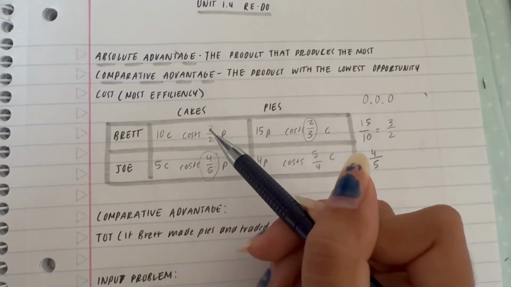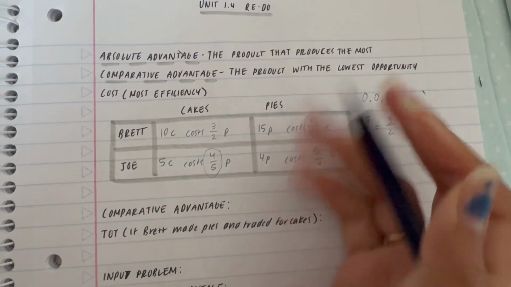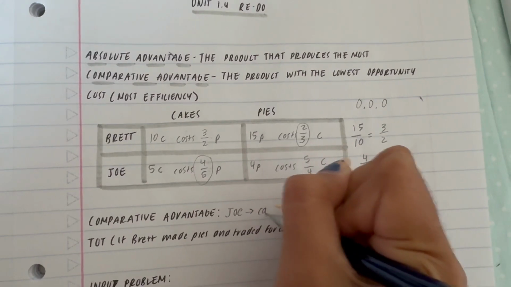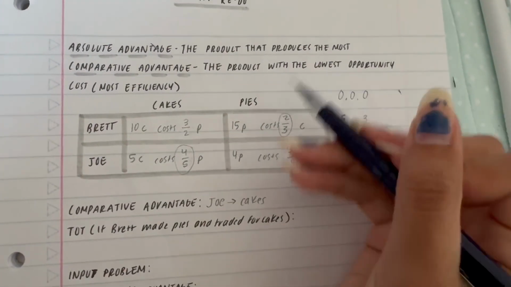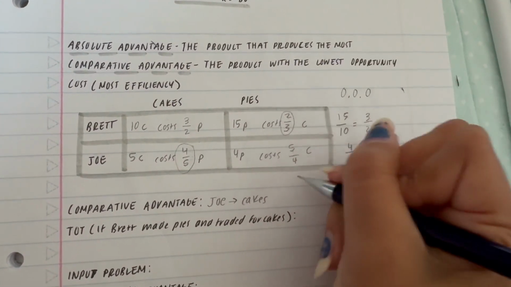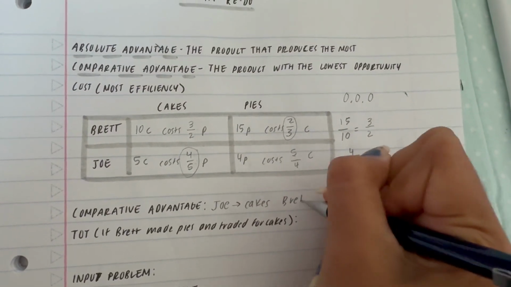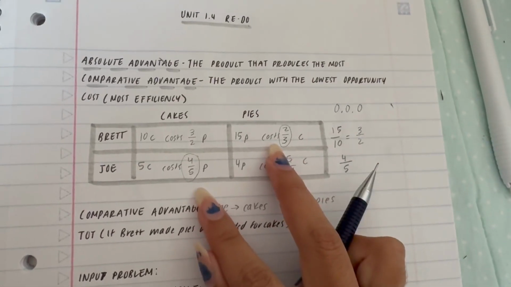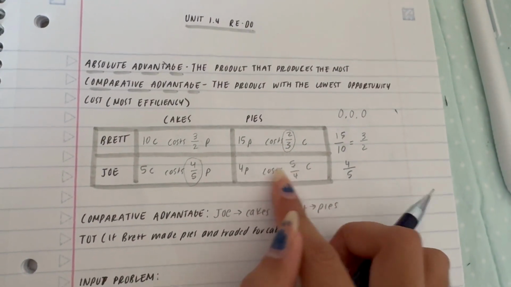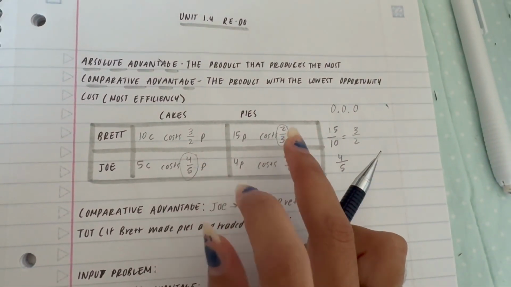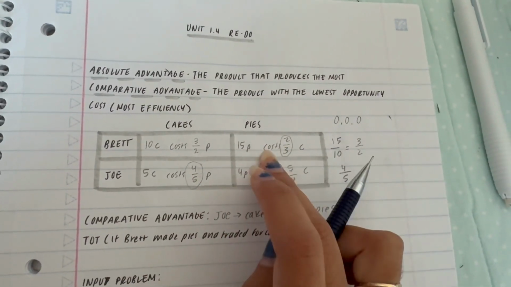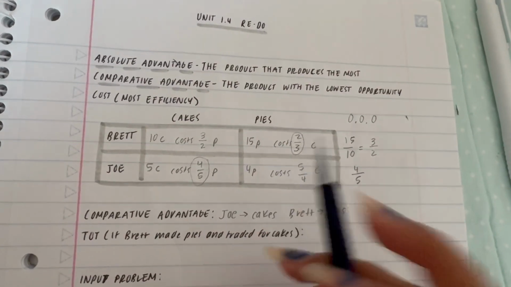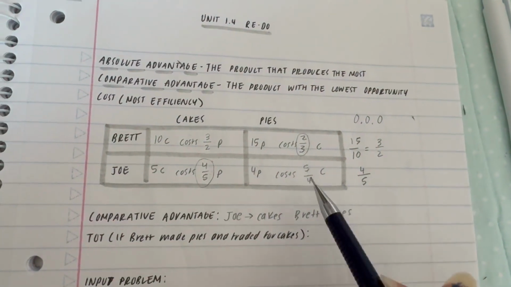Therefore, if we're looking at cakes, Joe would have the comparative advantage. And if we're looking at pies, Brett has the comparative advantage. And one person can't have both of the same comparative advantage. One is going to have one and one is going to have the other. So essentially, if you were to find out one of them first, you could just assume that the other one has the comparative advantage for the other product.